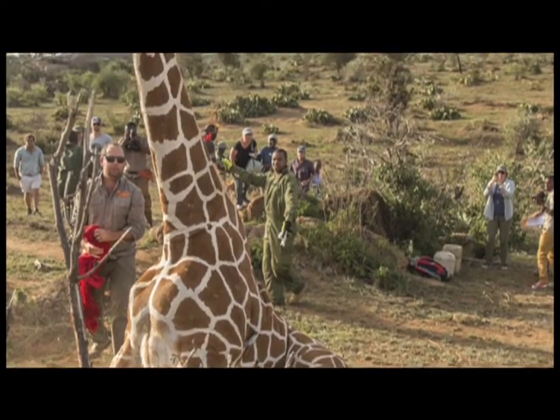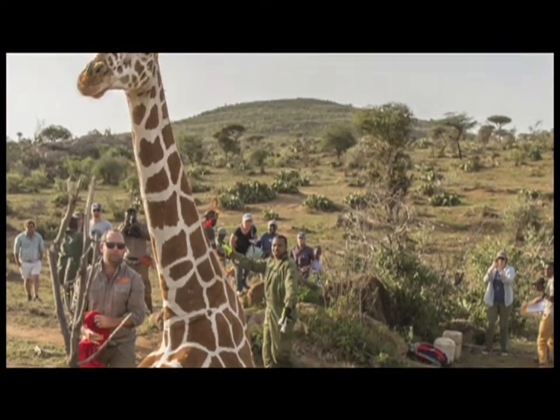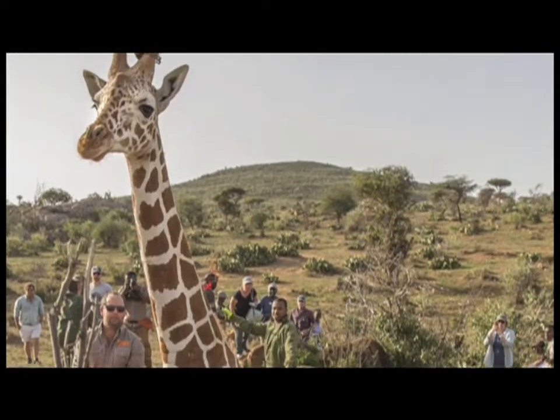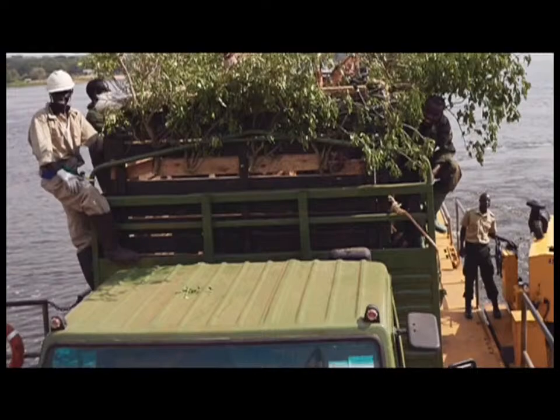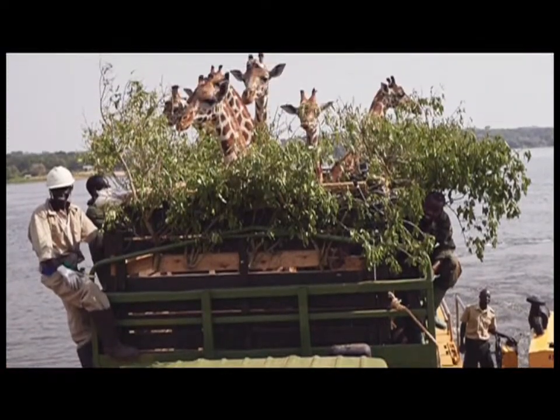The good news is that we are working passionately to support and protect giraffes so that they can live safely and happily wherever they are. As part of this support, we have moved 130 giraffes in Africa to safer homes.